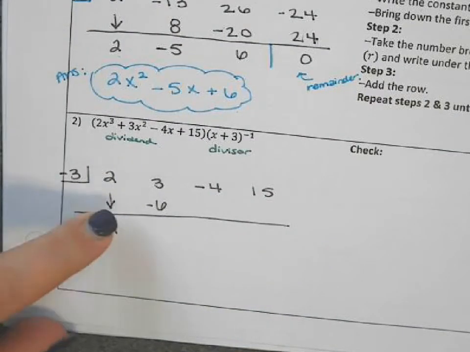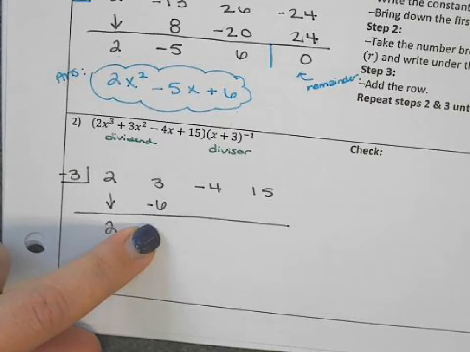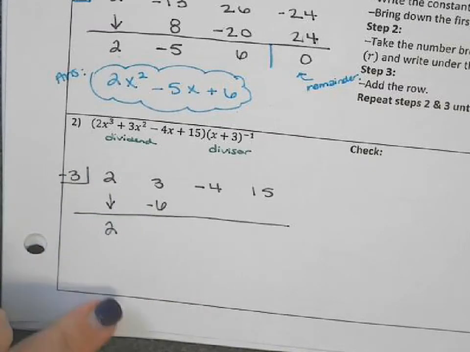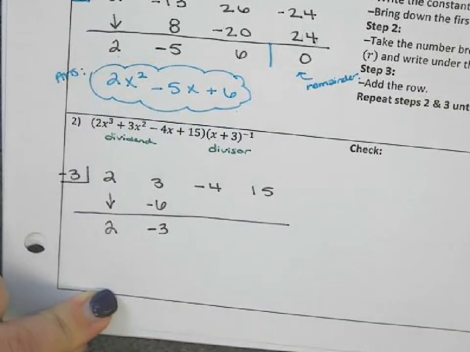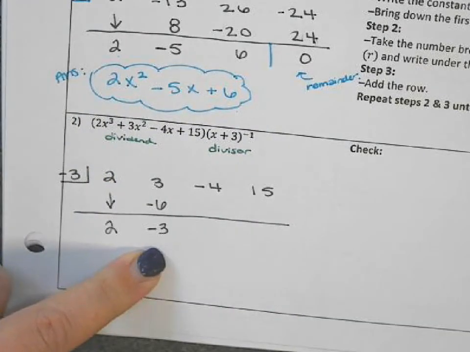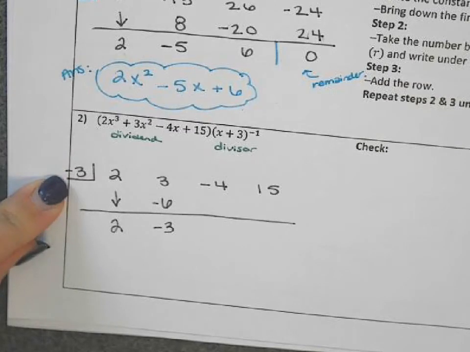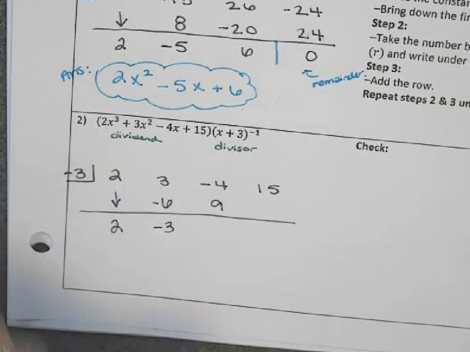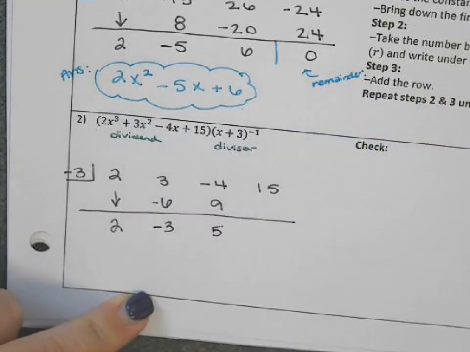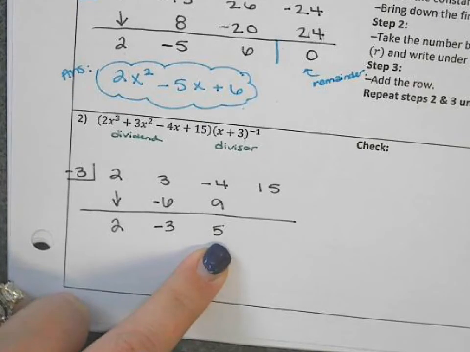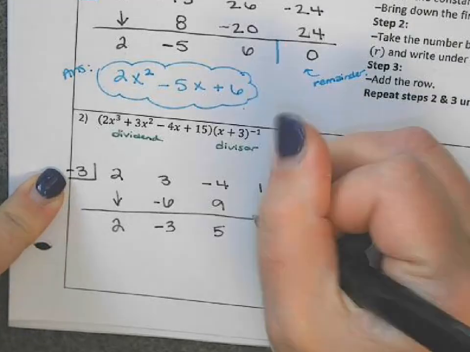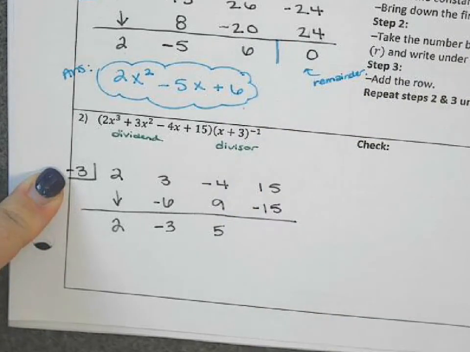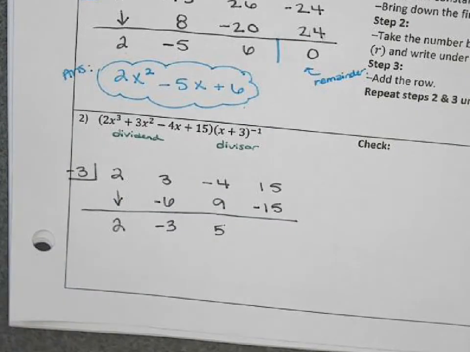What do I do with the 3 and the -6? Add them up. What is 3 plus negative 6? Negative 3. Negative 3 times the box is positive 9. Put it there. Add up the row. 9 and negative 4 make 5. Now what? Multiply 5 by the box, negative 3. You get negative 15. Add them up. 0.